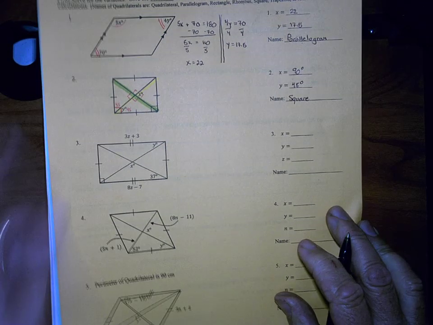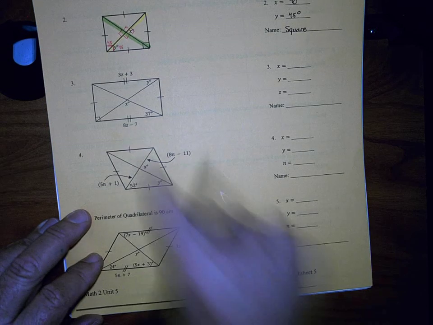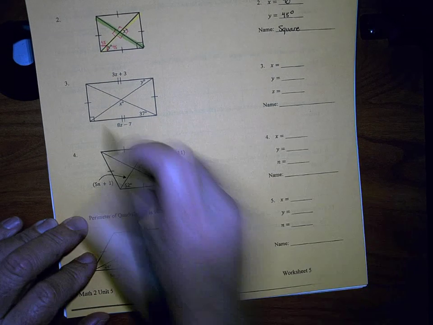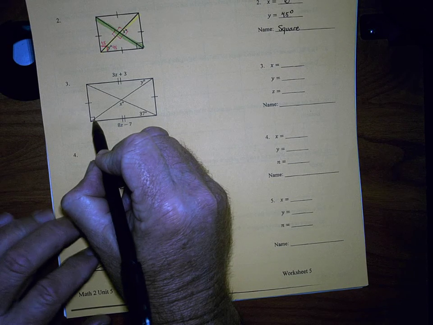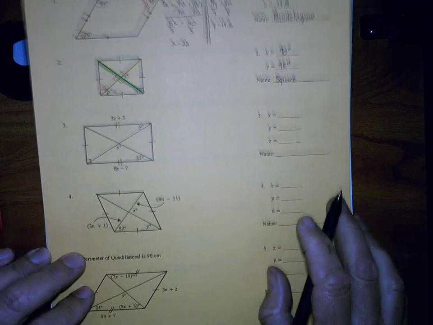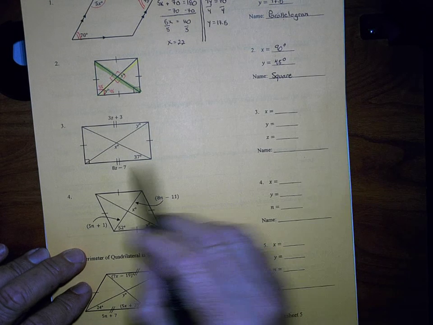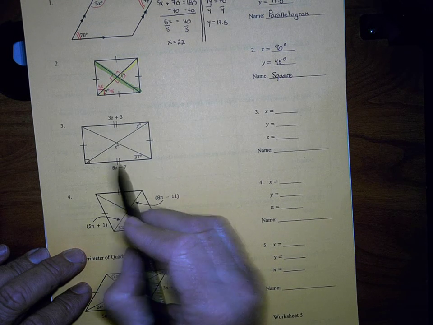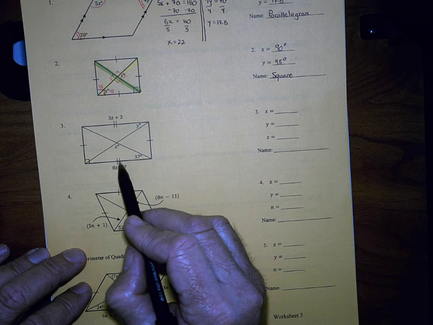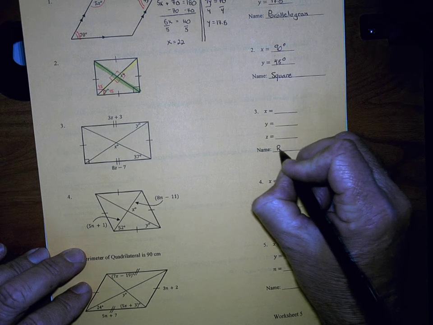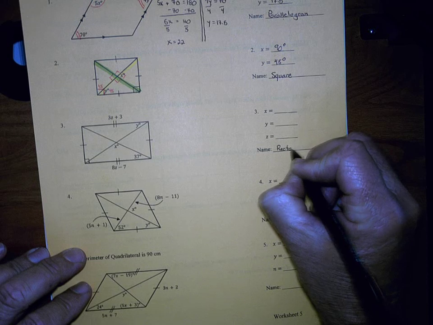Okay? Number 3. So let's look at number 3. First of all, let's name the shape. What do we know about the shape? Well, we know that it has a 90-degree angle in it. So the only shapes that have 90-degree angles in them are rectangles or squares. Okay, but this can't be a square because if you notice, all the four sides aren't the same. So number 3, it would be appropriate to say that this shape is a rectangle.